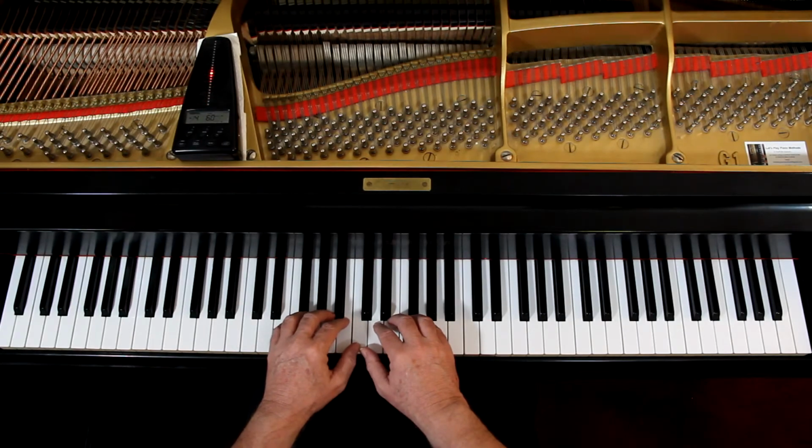So you go ahead and learn it and get to where you're not having to look at the keyboard for it. Then come back and play it with me, and let's check, make sure your notes and rhythms are correct. I'll give us 4 counts, and let's play it together slowly. 1, 2, ready, go.